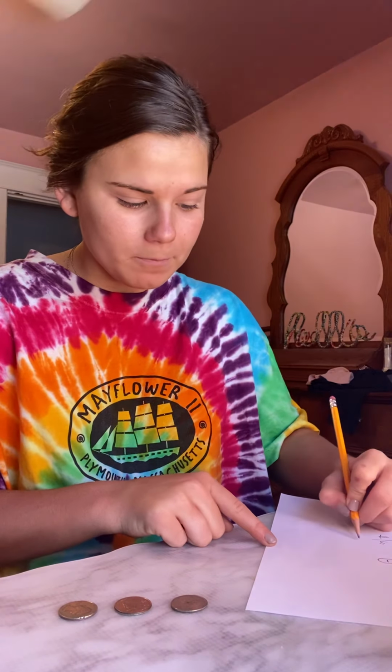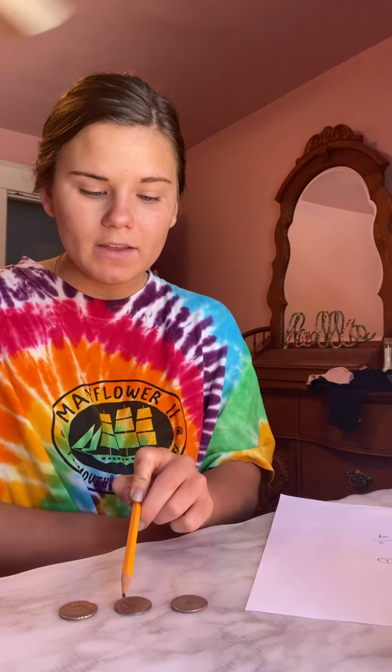Now let's take away a quarter. That now goes from 4 over 4. So now how many quarters do we have left? 1, 2, 3. And we started with how many? 4. So how many cents does that equal? 25, 50, 75 cents. Which is 3/4 of a dollar.